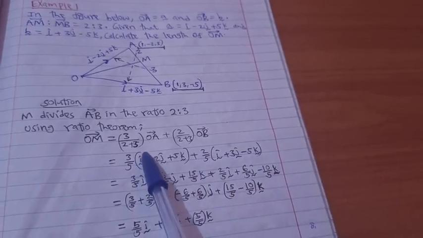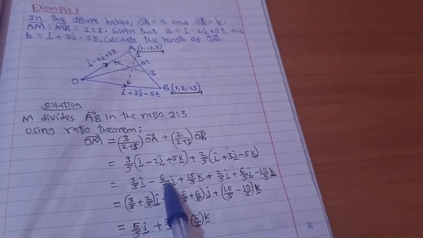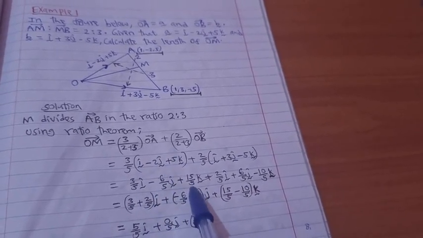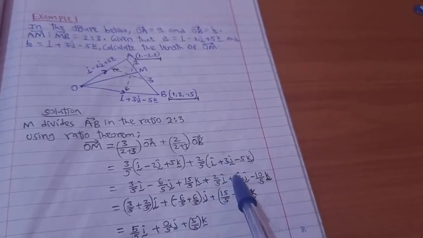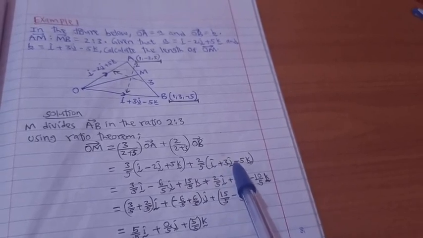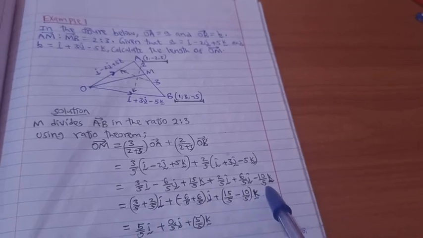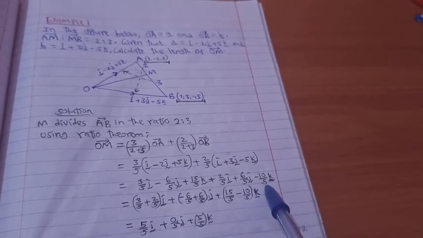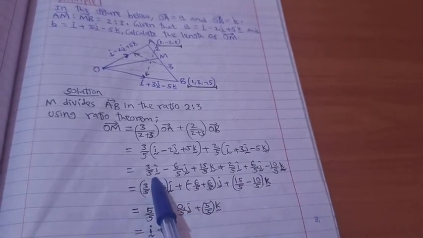Opening the bracket, this gives us 3 over 5 i minus 6 over 5 j plus 15 over 5 k plus 2 over 5 i plus 6 over 5 j minus 10 over 5 k. I've decided to leave all the fractions in with a denominator of 5 for simplicity in operation. Now, for i, write them together.